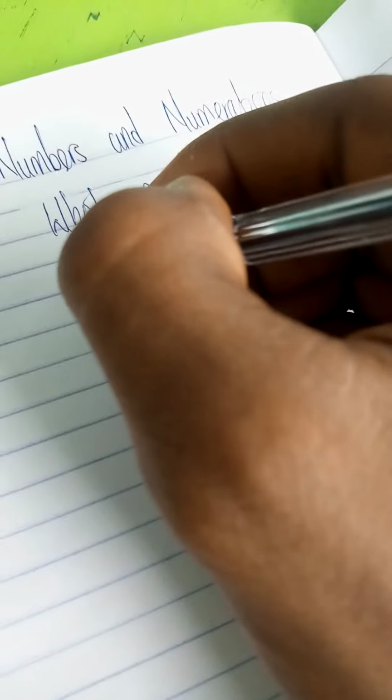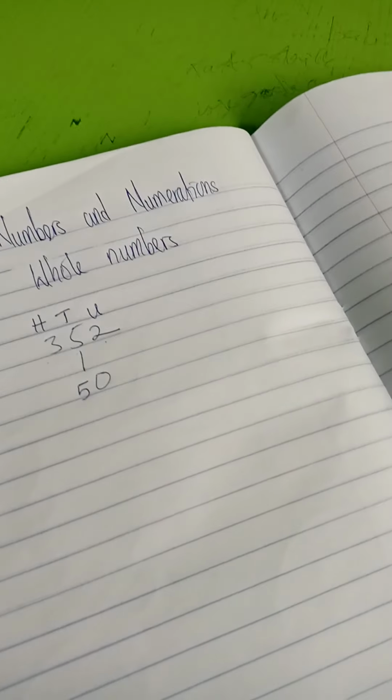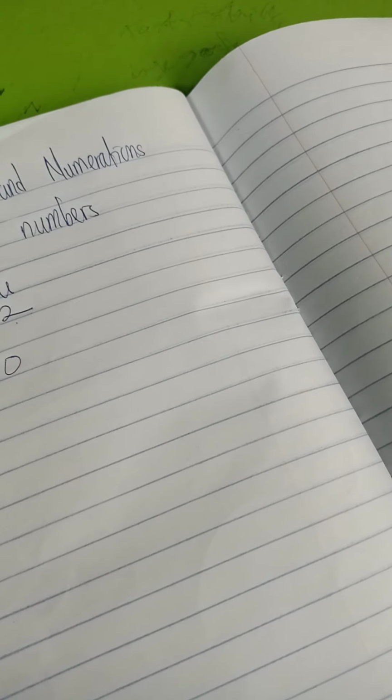If we put this one is in units, this one is in tens, and this one is in hundreds. Now, if you look at the position of 5 in this number 352, we are going to see that this 5 is in tens. Therefore, this 5 is equal to what? 50. So, the value of these 5 tens is what? 50.